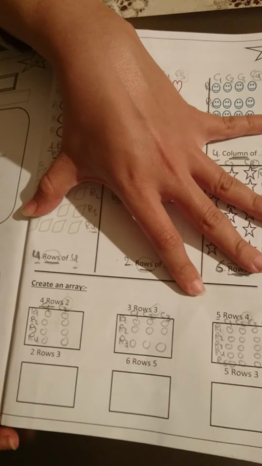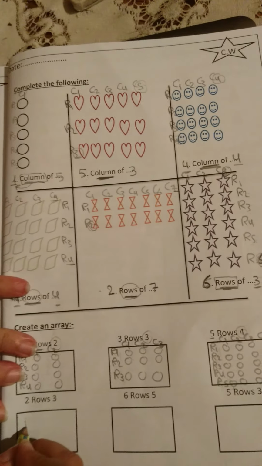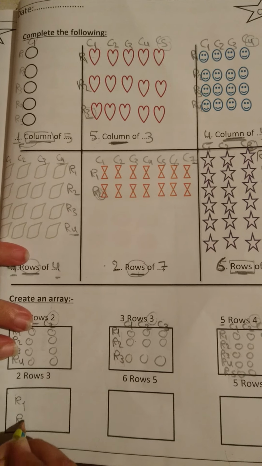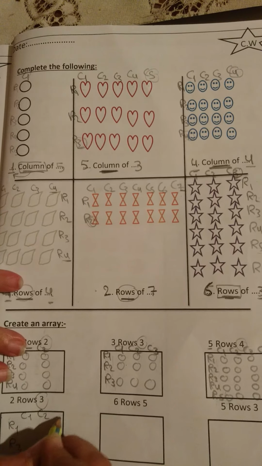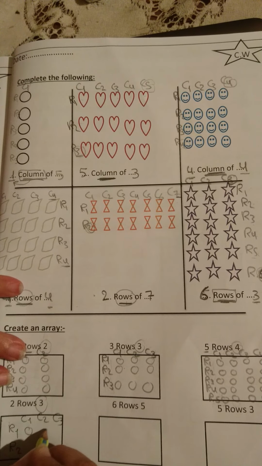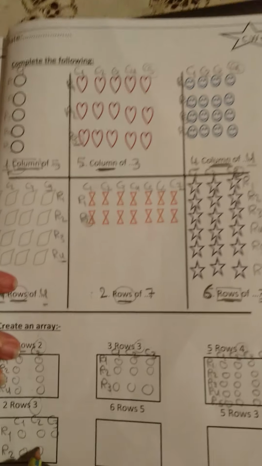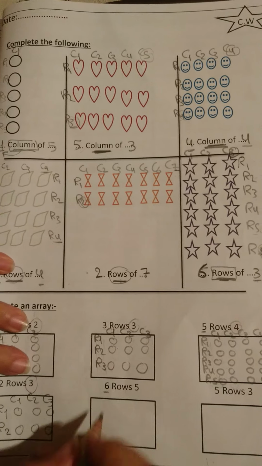Okay? The next one, 2 rows. Row 1 and row 2. And how many columns? 3. Column 1, column 2, and column 3. And let's fill the array with objects. The next one, 6 rows.